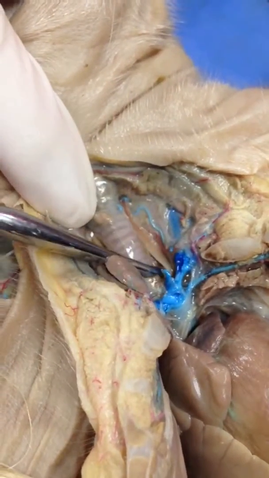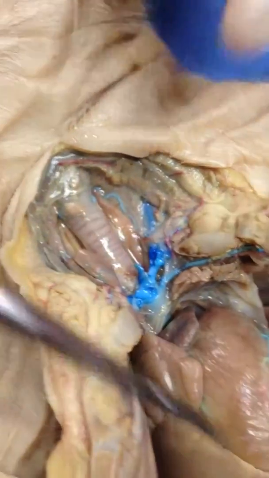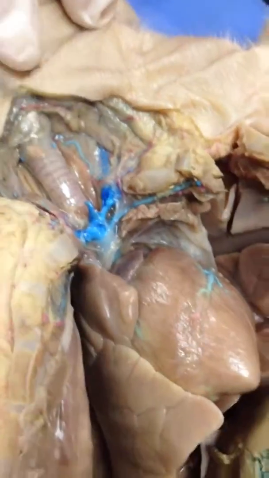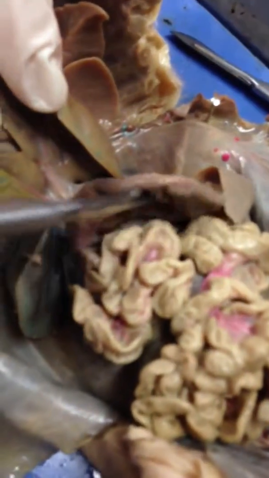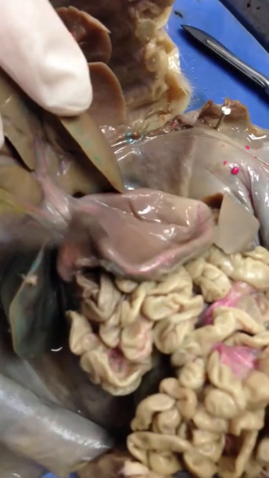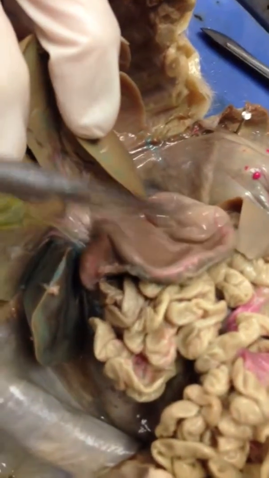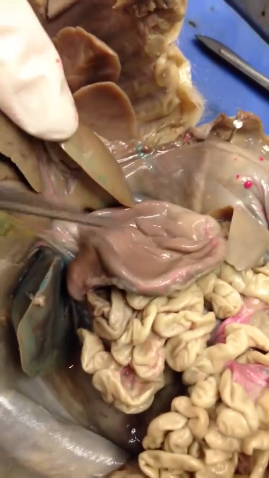Okay, the esophagus then will cut through and lead us down into what's the next part of the alimentary canal? The stomach. Good. So the stomach is this deflated sac right here. And then if we cut a little further, we could probably see where the esophagus connects to the stomach, but we don't have to worry about that for this one.